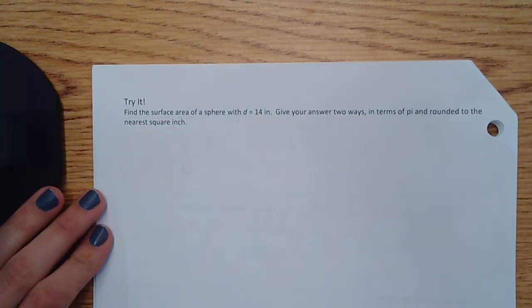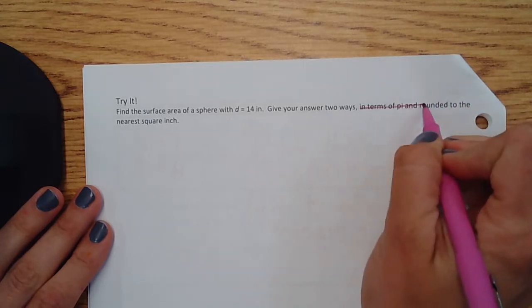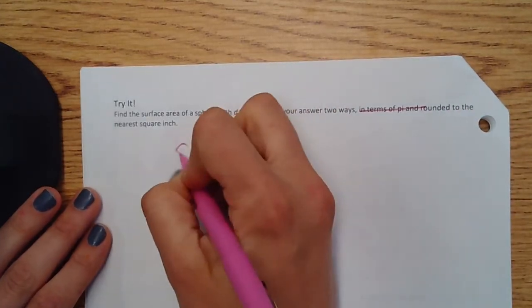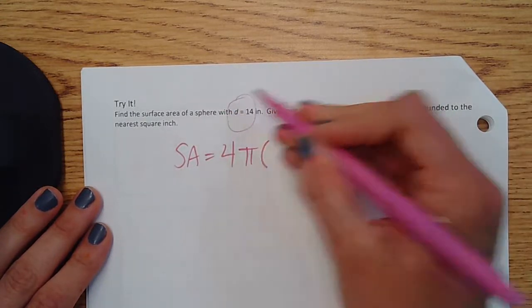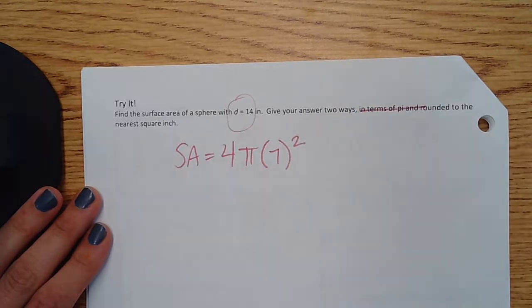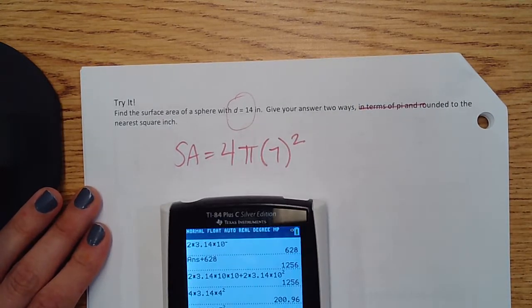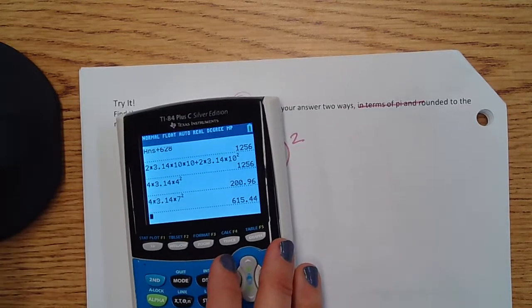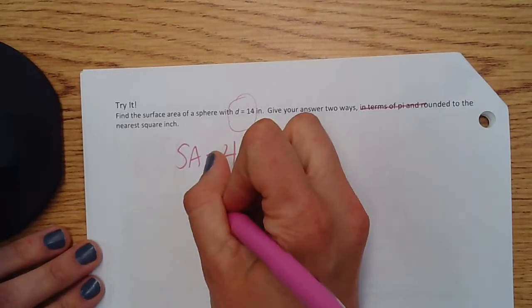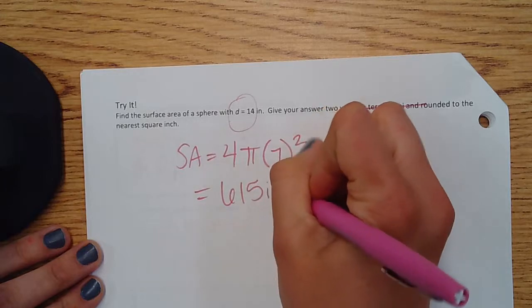All right, find the surface area of a sphere with diameter 14. Just round to the nearest square inch. So surface area equals 4 pi. They gave me d equals 14, so I plug in 7 here. 4 times 3.14 times 7 squared. They want it to the nearest inch, so 615.4, which rounded to the nearest whole inch is 615 inches squared.